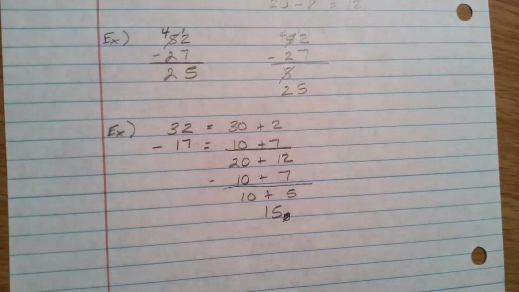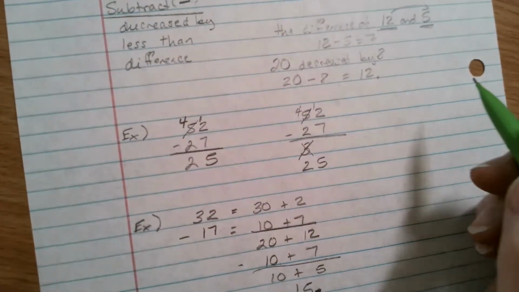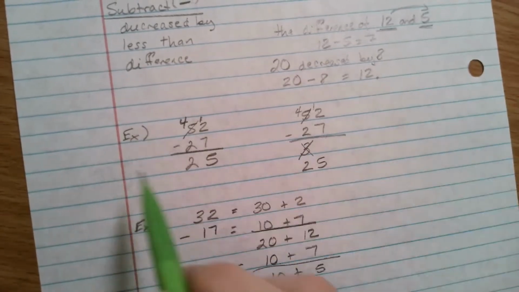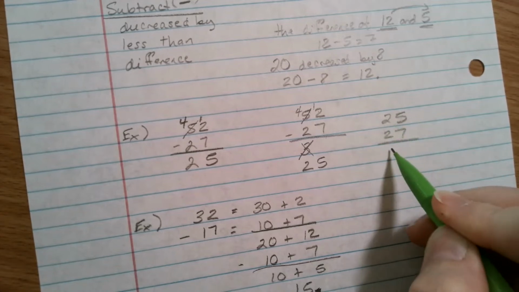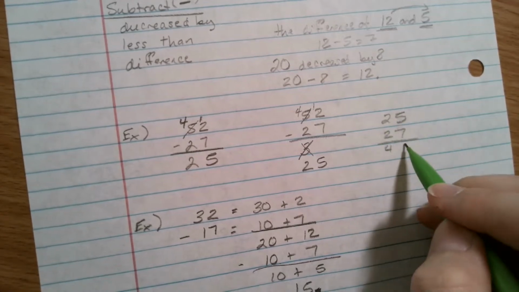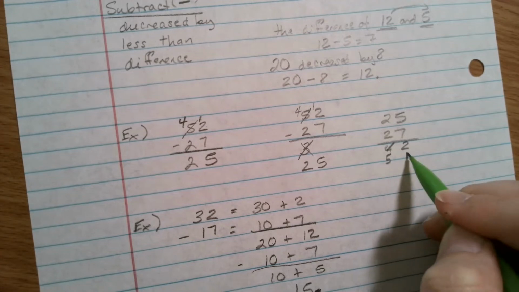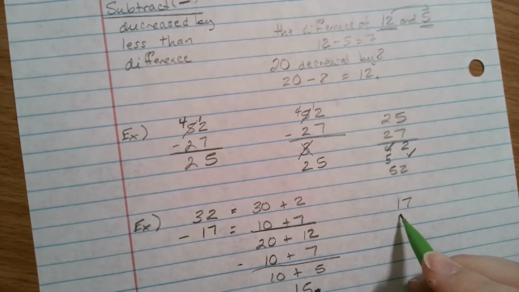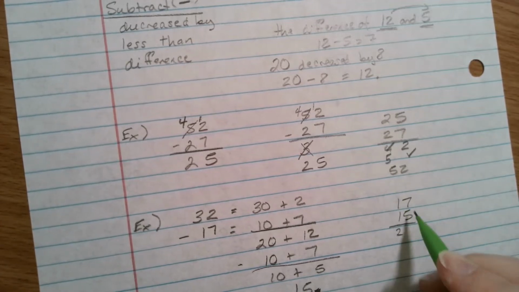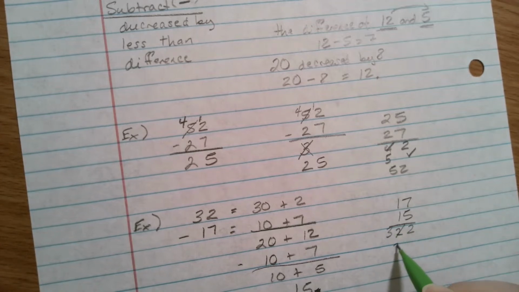Moving on, and always check your answer. From our previous example, we get 25 plus 27, that's 52. And then we get 17 plus 15, which is 32. Just to make sure we've covered our bases.